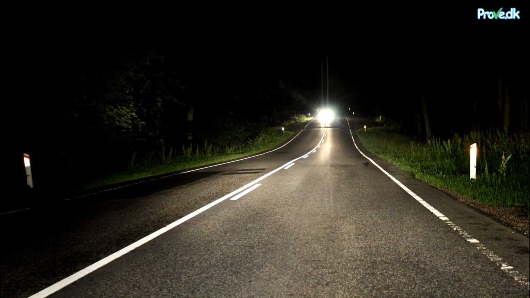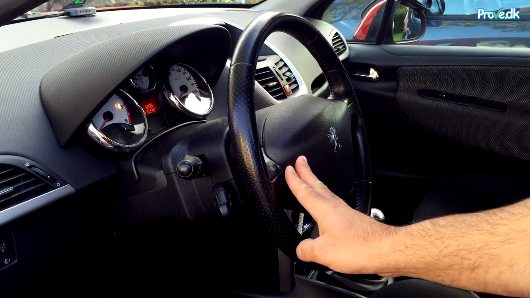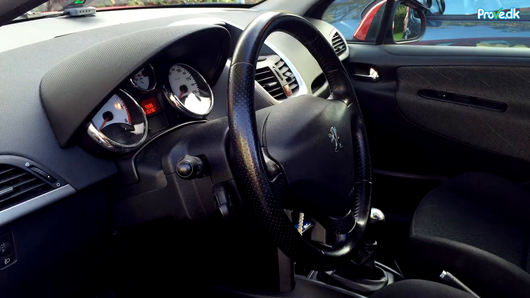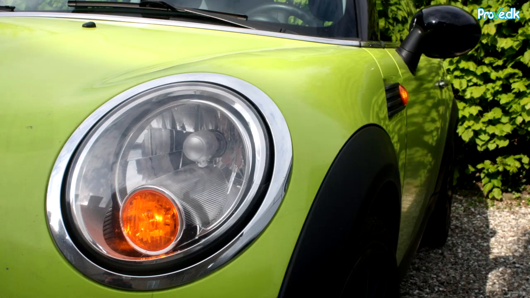The license plate light should be white and able to light up the entire license plate on the back. Pairs of lights should be of the same color and power. Horn should have a clear and constant sound. If the indicator lights are blinking much faster than normal, this is a sign that one or more indicator lights are not working.